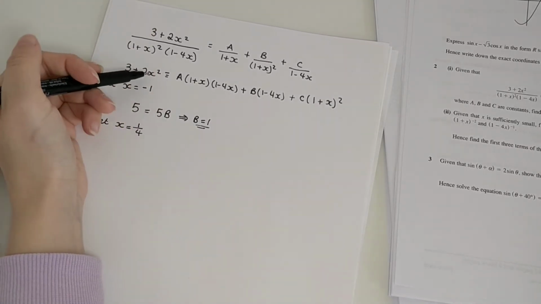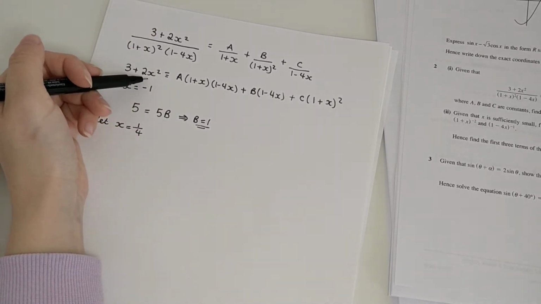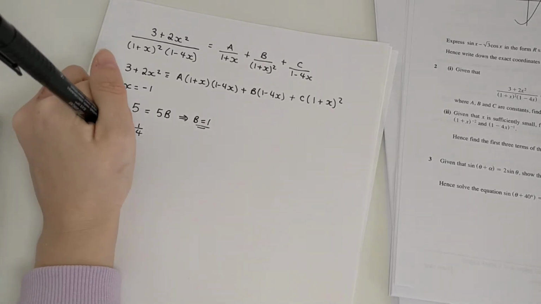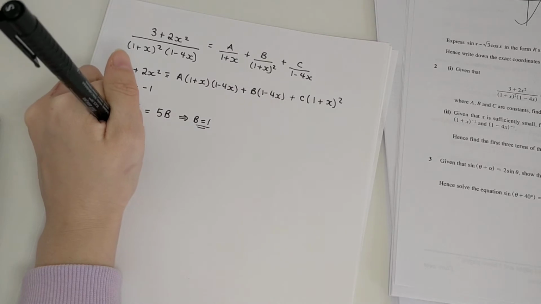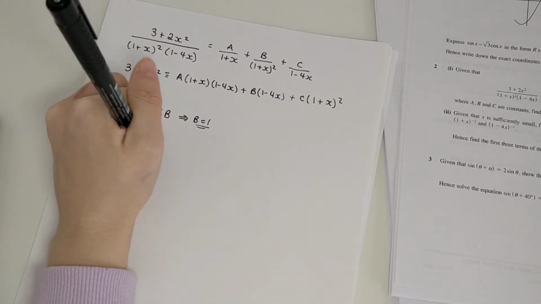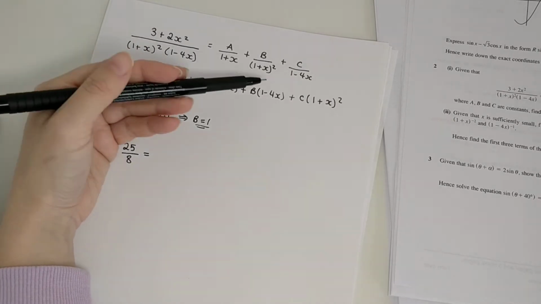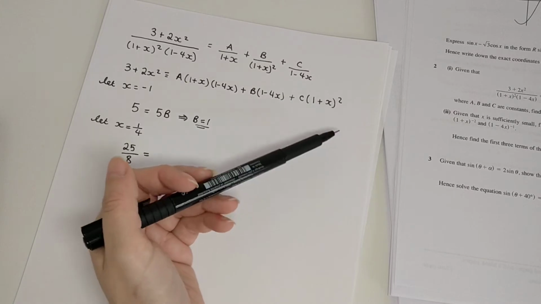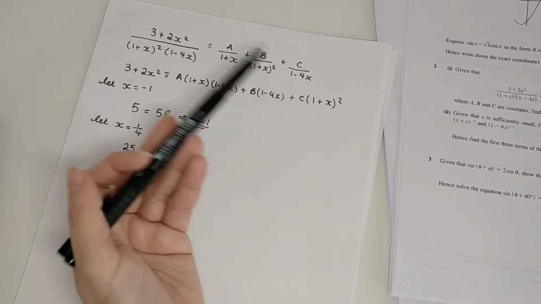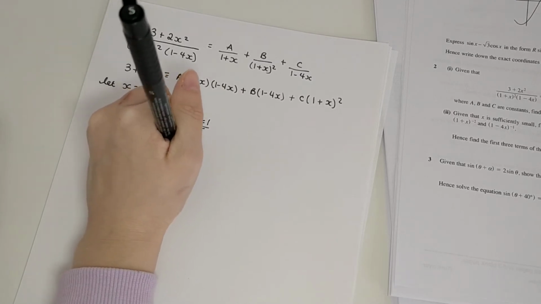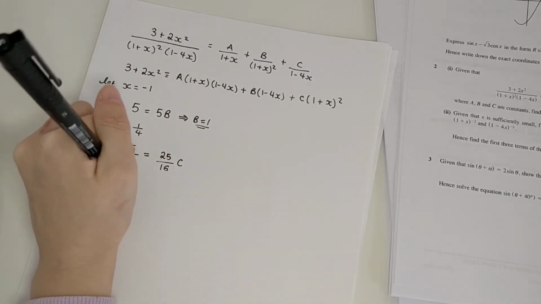We get a quarter squared is a 16th. Ugh, ugly. Times 2 is an 1/8. 3 and an 1/8, 25/8. 25/8 equals, that disappears. This becomes 1 1/4 squared. 5/4 squared is 25/16. Okay, so C equals 2.